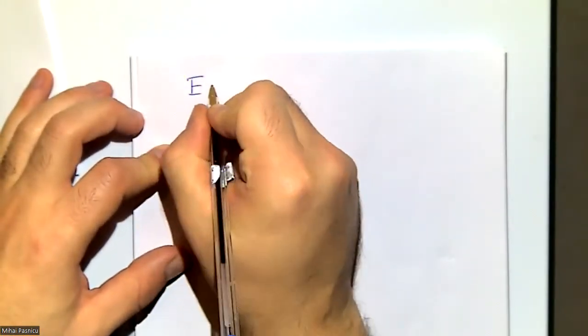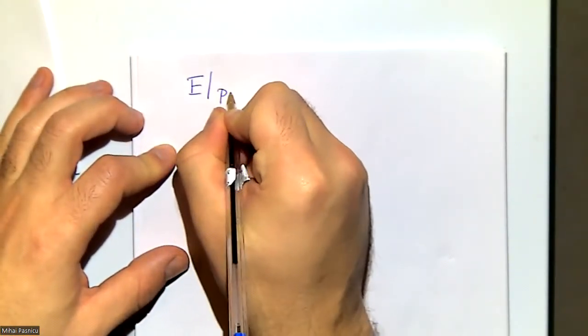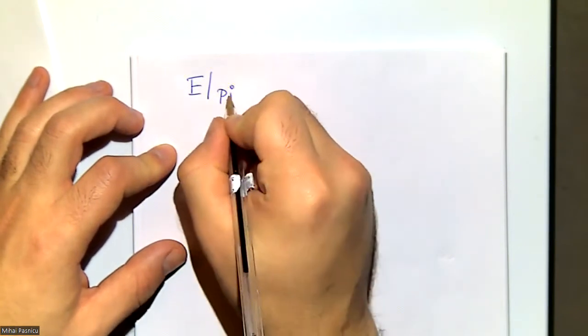So what's the elasticity formula? The elasticity of Pj, okay, let's do P1 first.